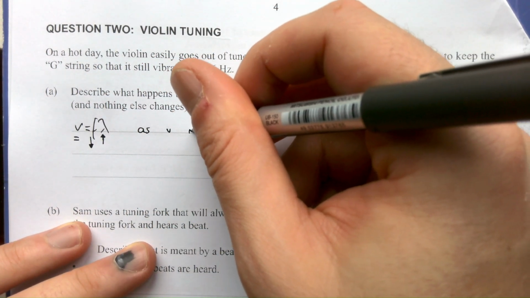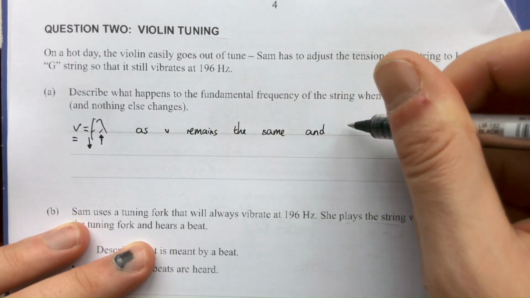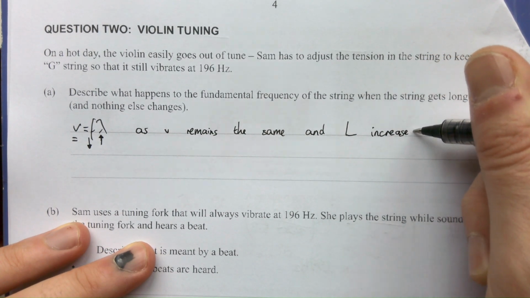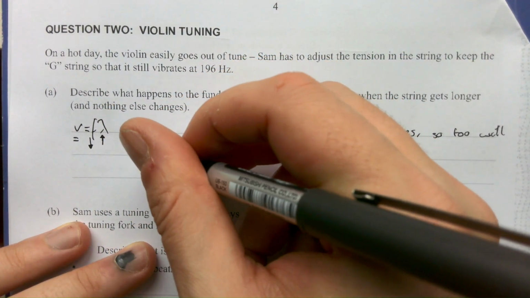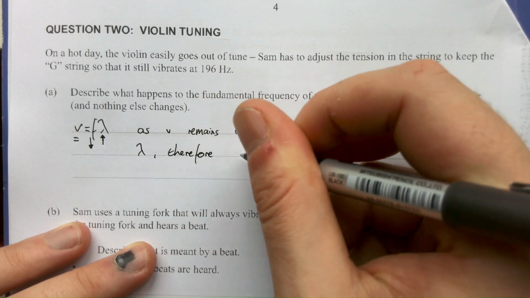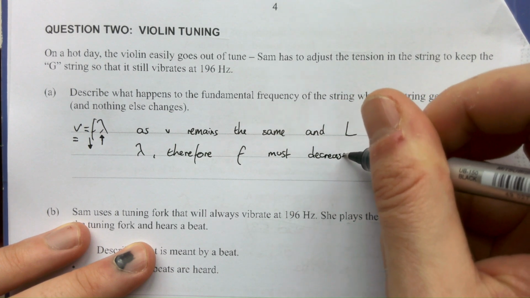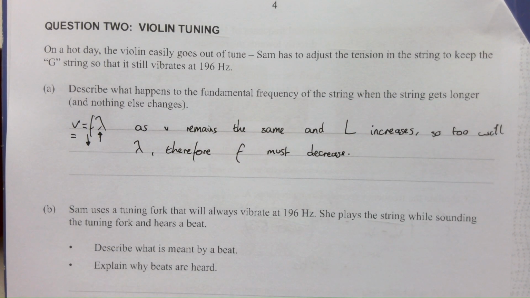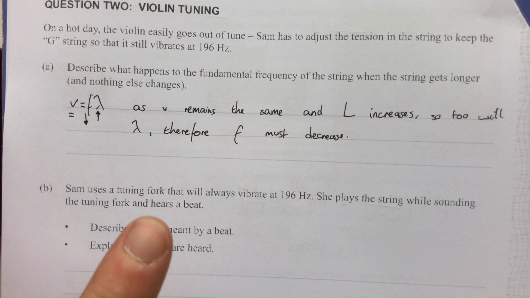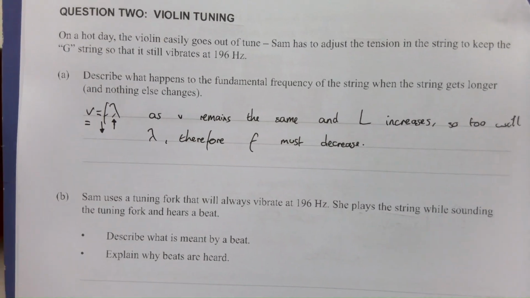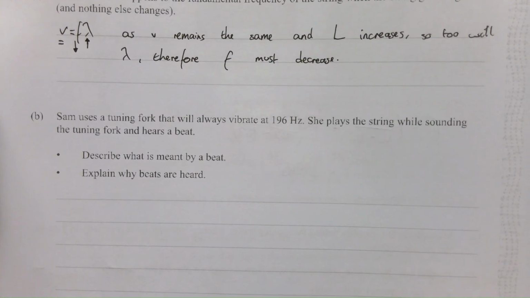As v remains the same and L increases, so too will the wavelength lambda, therefore f, the frequency, must decrease. Okay, and you get achieved for saying frequency is decreasing. If there's not enough of an explanation, you won't get that achieved mark, you have to have some reasoning as to why. Now, part B. Sam uses a tuning fork that will always vibrate at 196 Hz.